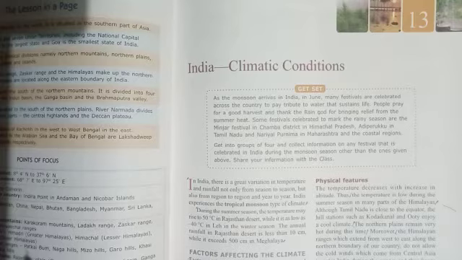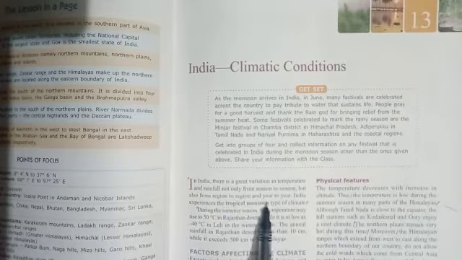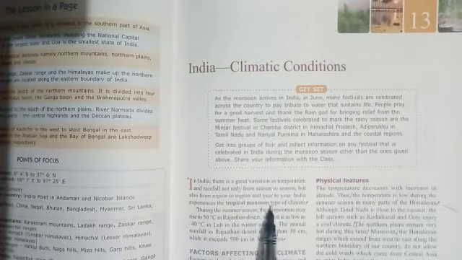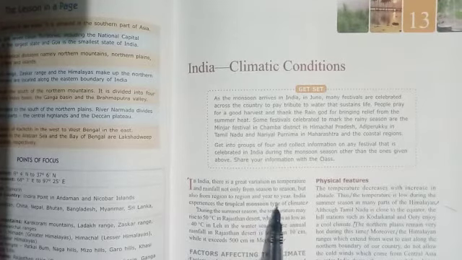But if you want to say what the type of Indian climate is, we can say that India has a tropical monsoon type of climate.